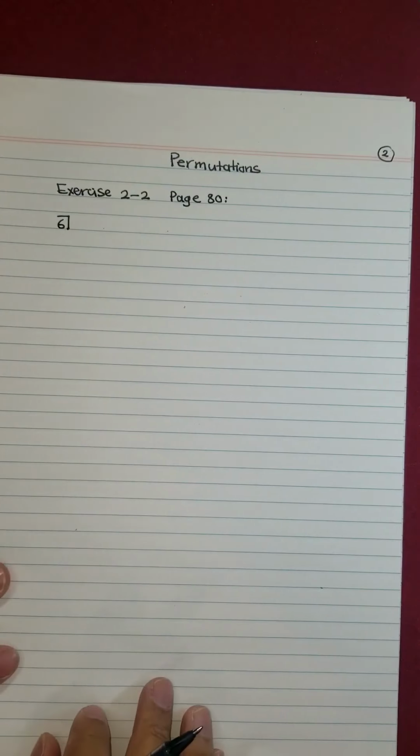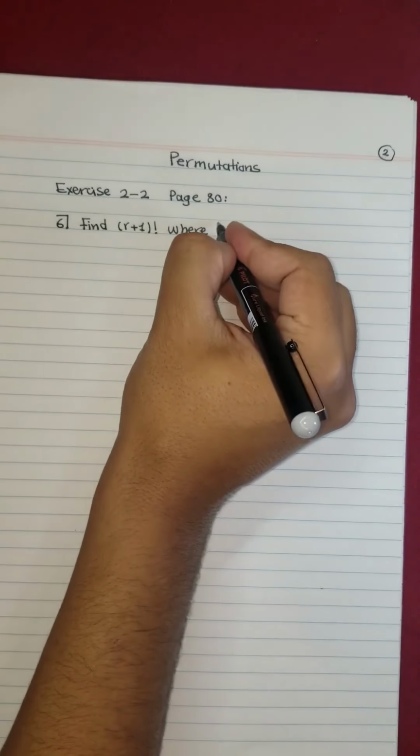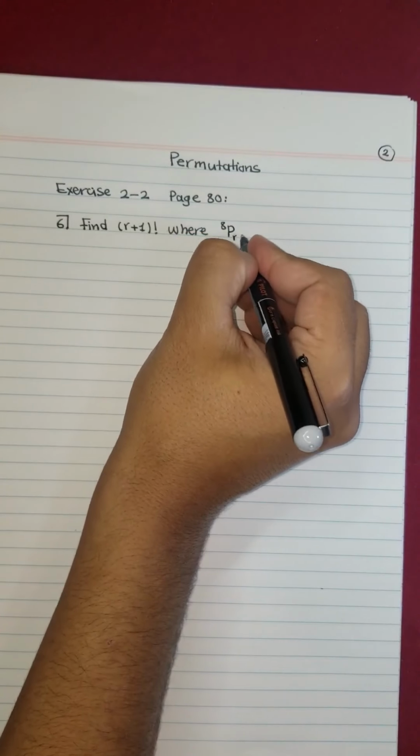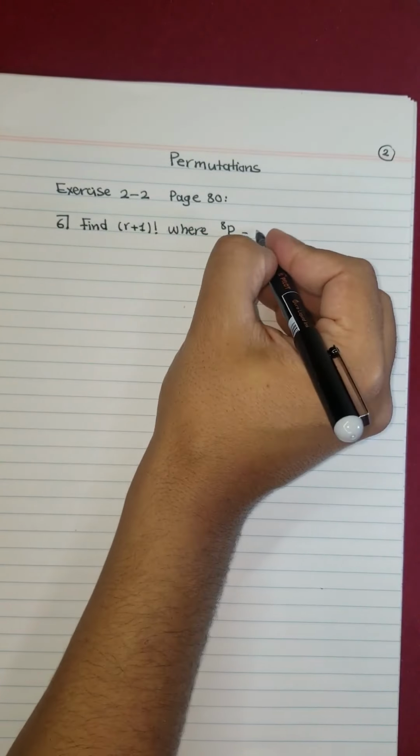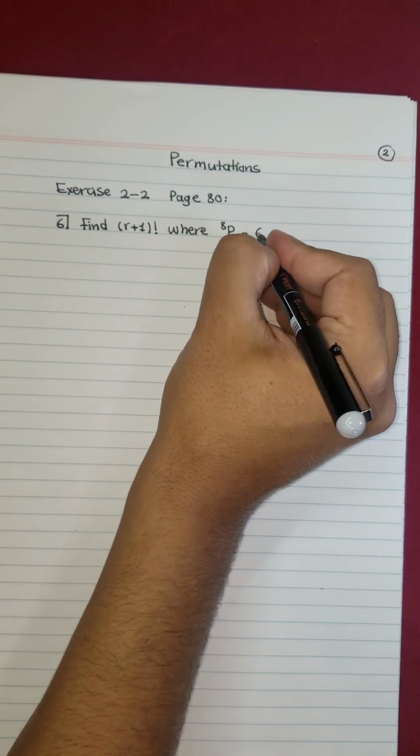So in this question, the question says the following. You can follow with me from your books if you want to. Please write this in your copybook. So find r plus 1 factorial where 8 permutation r is equal to 6,720. So this is what's given.